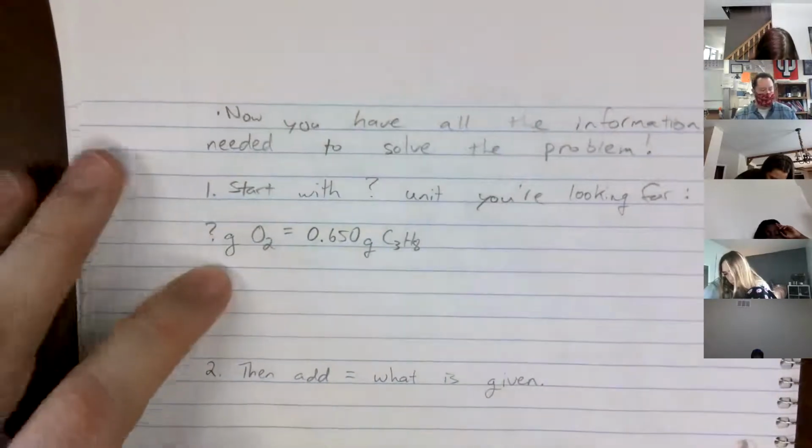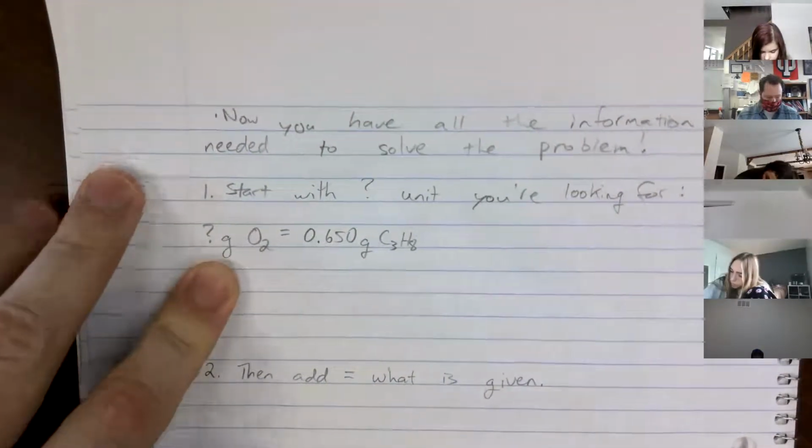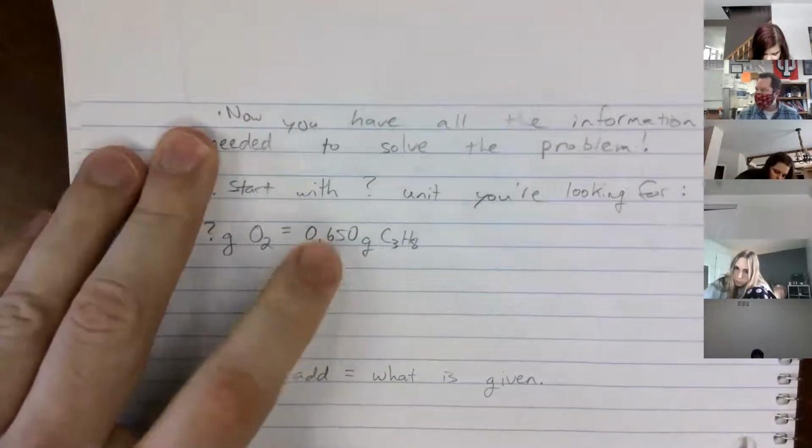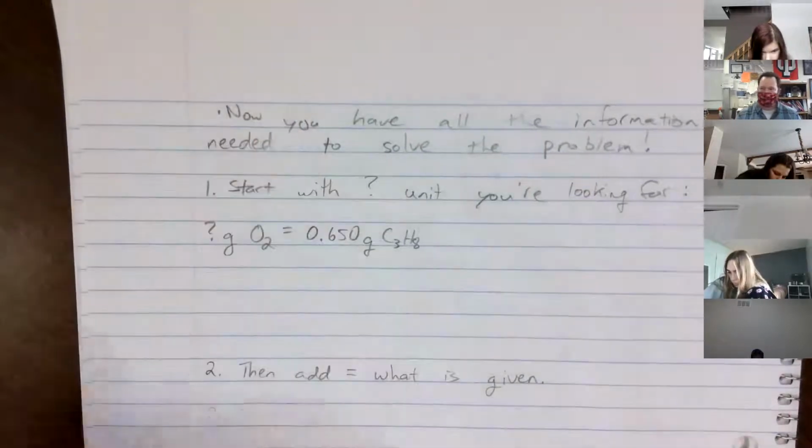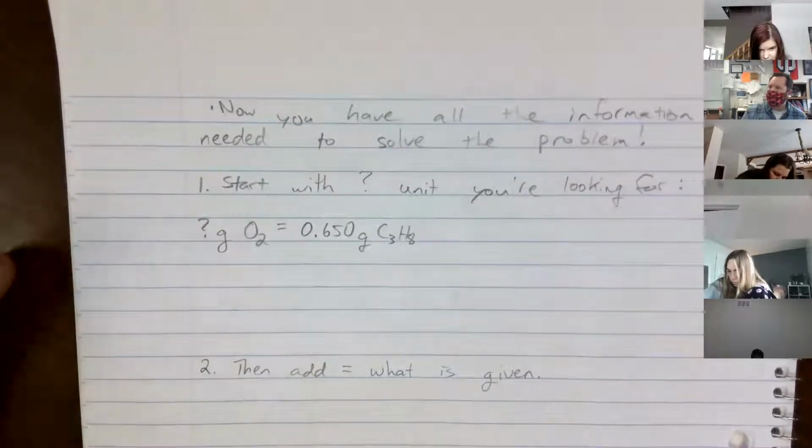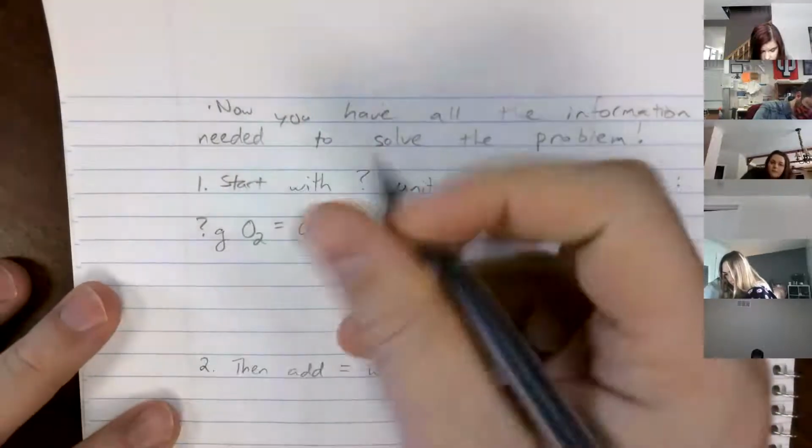Now we've got our problem set up. What mass of oxygen is needed to combust 0.650 grams of propane? Cool. Now we're ready to start putting our problem together.